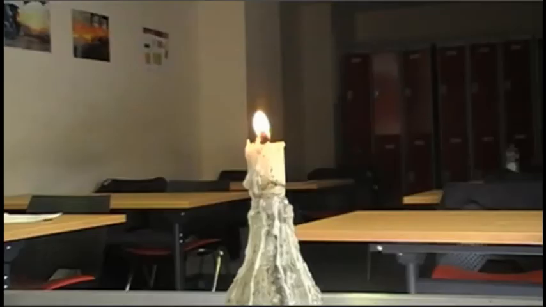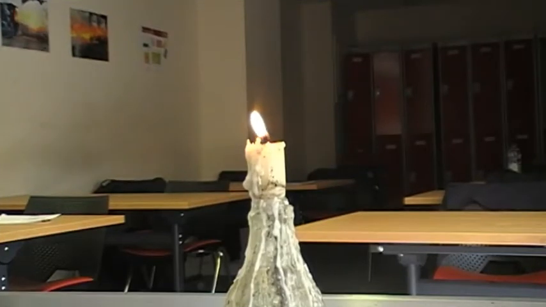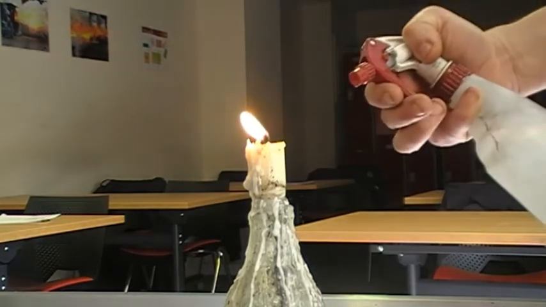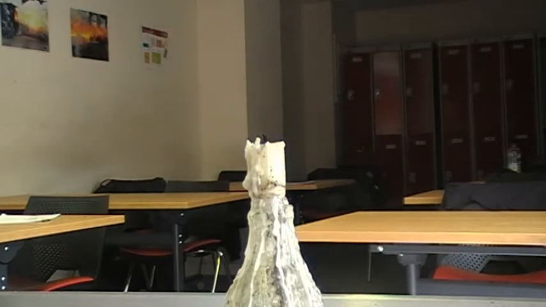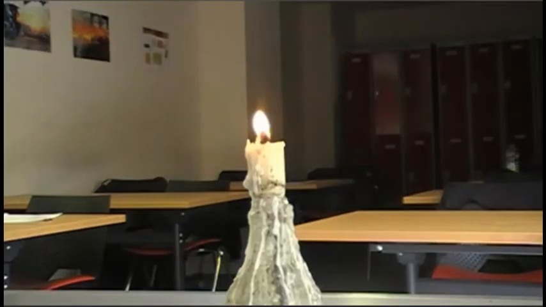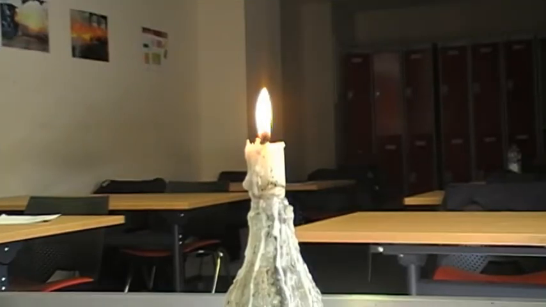Let's have a look at how this theory is applied in a more practical way. Here we have a burning candle. We can extinguish it by taking away the heat, or by cooling, using water. We could simply leave the candle to burn until all the wax has been used up. When that happens, the flame will die because it has been starved of fuel.